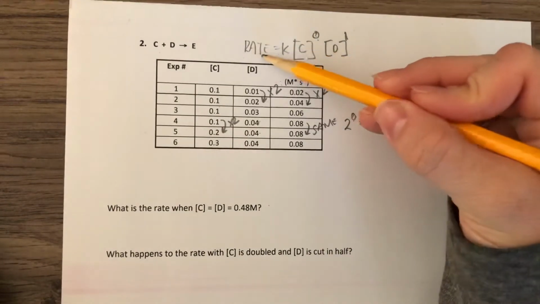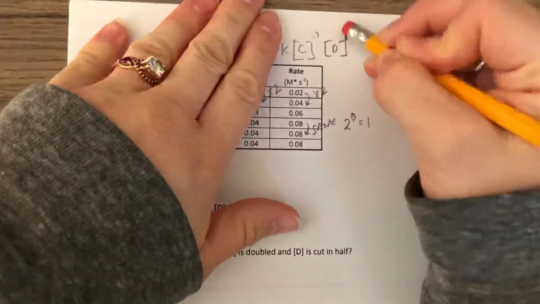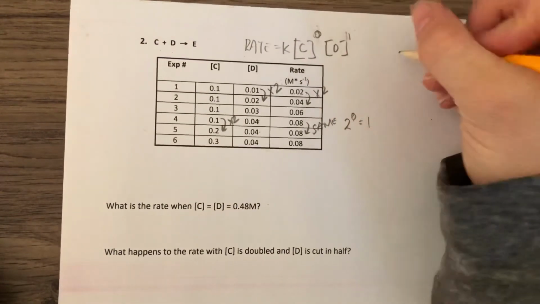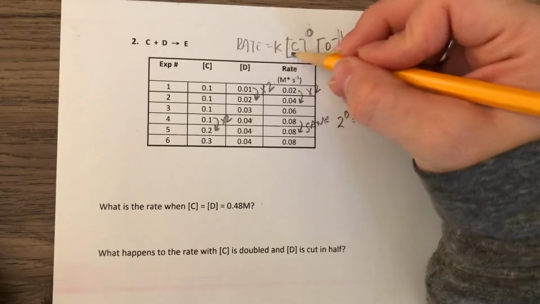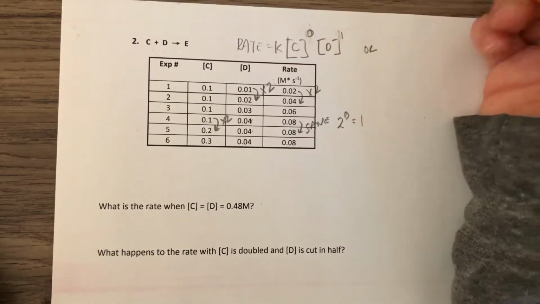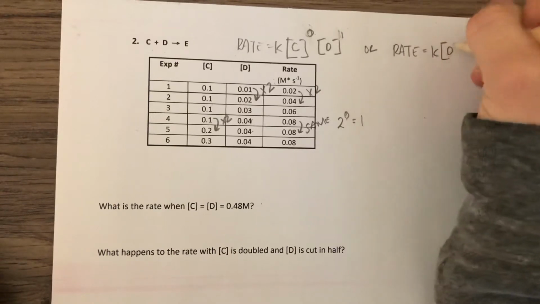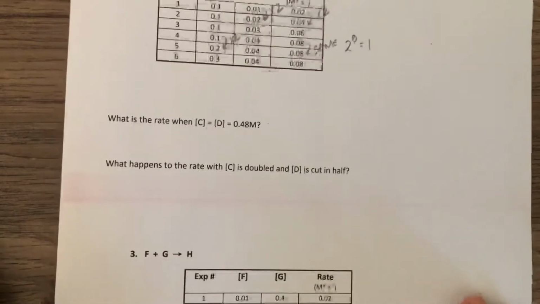So you can leave the rate law expression like this. Let me clean this up a little bit. This should be 0 and this should be 1. Or you can drop the 0 order C because anything raised to the 0 is 1. So you say rate is equal to just K times D. Either way works.